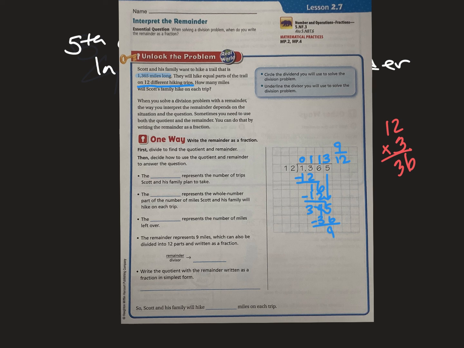All right. Well, let's answer these questions now that we recognize what each of these numbers represent. The blank represents the number of trips Scott and his family plan to take. That's the divisor. It said they were going to take 12 different hiking trips. So the divisor was 12.